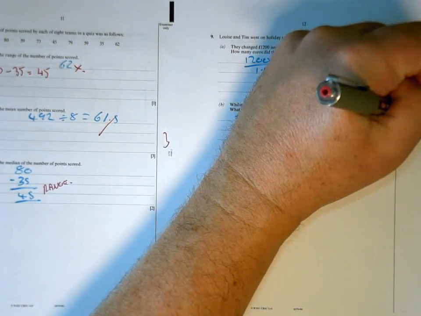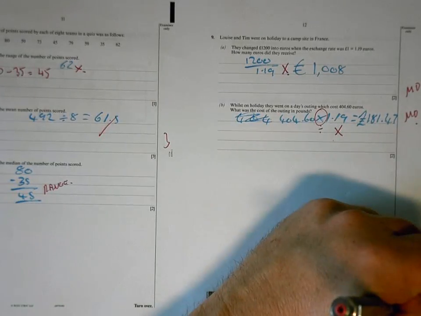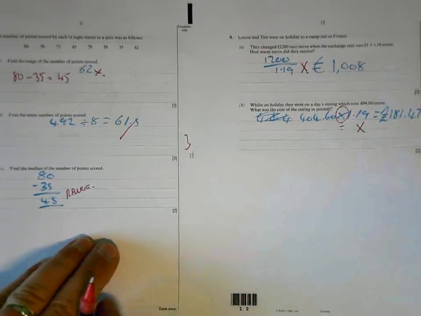So, unlucky, but out of the 4, I can't give you anything for that. So that wasn't a good page. You should have got full marks on that page, and you got 3.